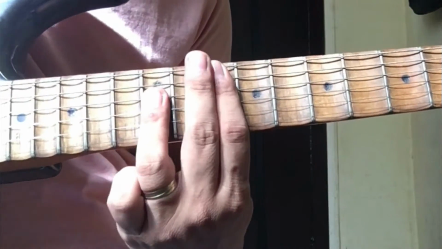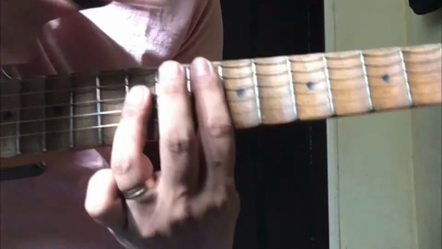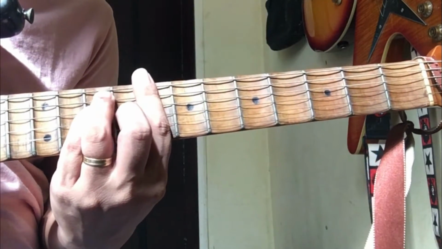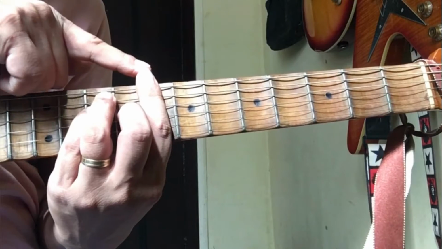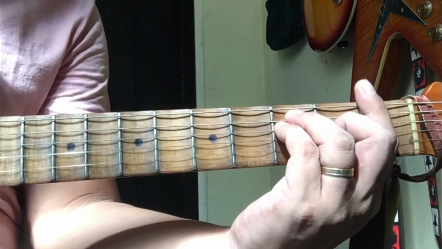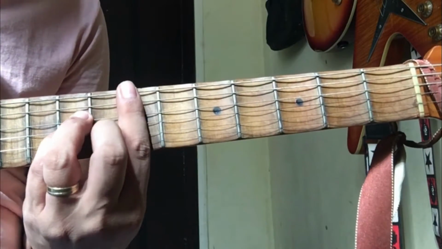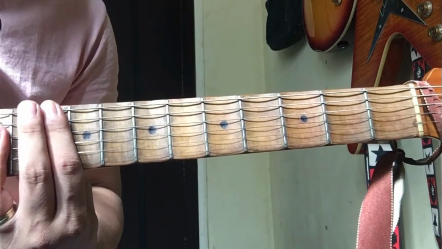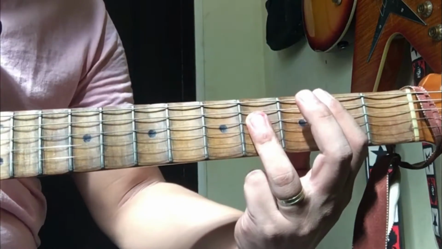Okay, 10, 10th fret, 7, 8. So parang F lang ito, no? F. Tapos yung dito is parang B minor. Ayan, no? Dito naman is parang B lang, B.